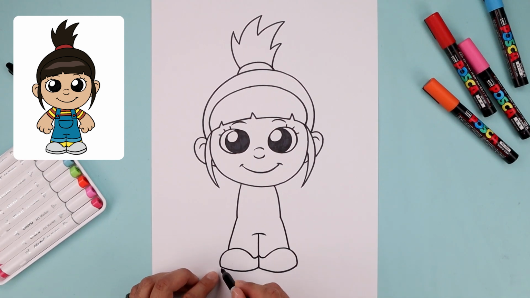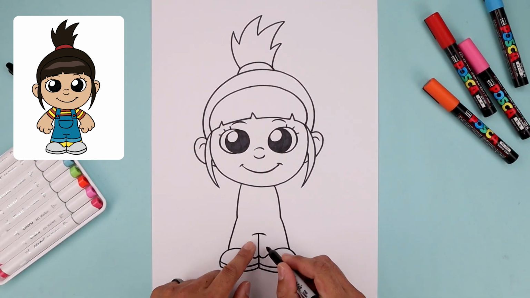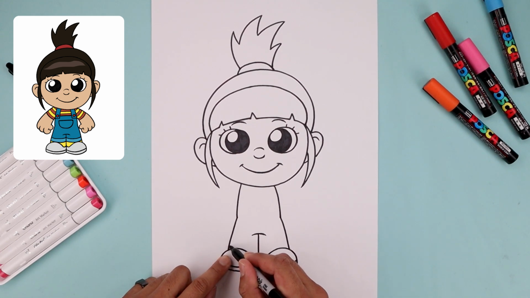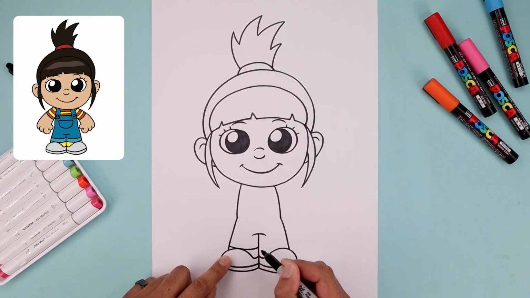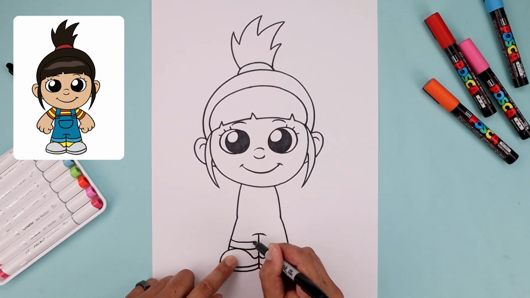Let's add a thick sole across the bottom. So we're going to take this curve, step up, and just trace that across on both sides. And then along the bottom of the legs, we're going to fold up the pant. We're going to come down on the side, on top of the foot, and up. Step up, and draw the top of that fold.